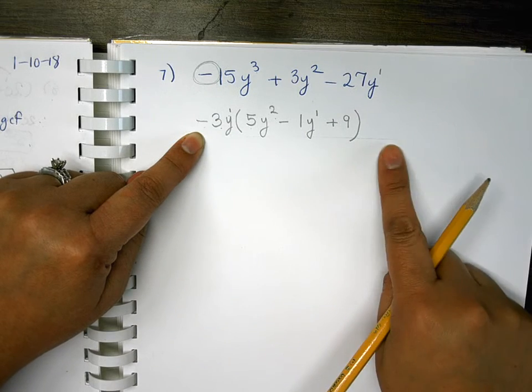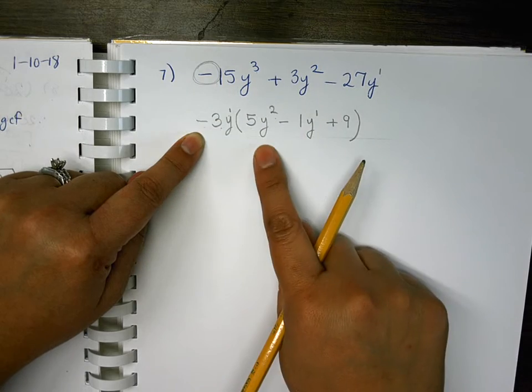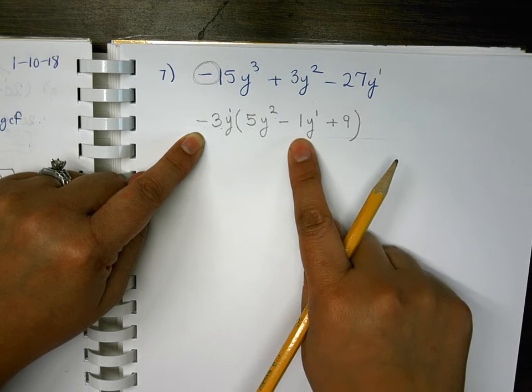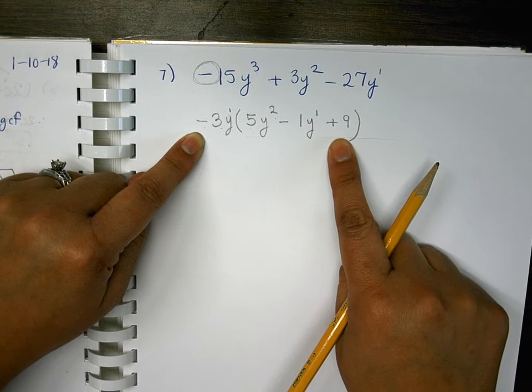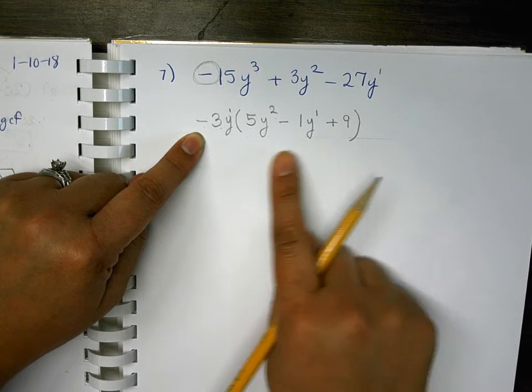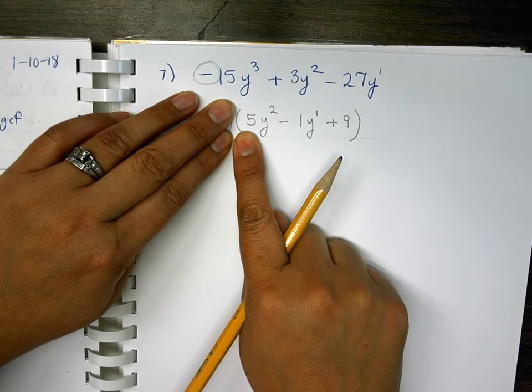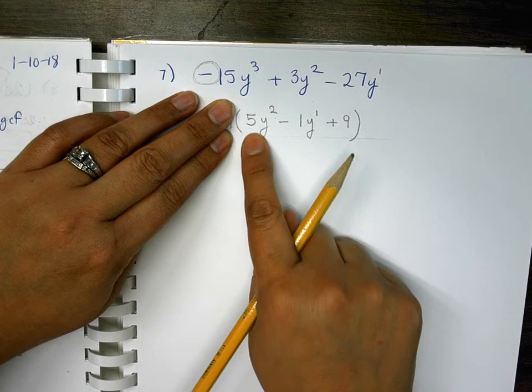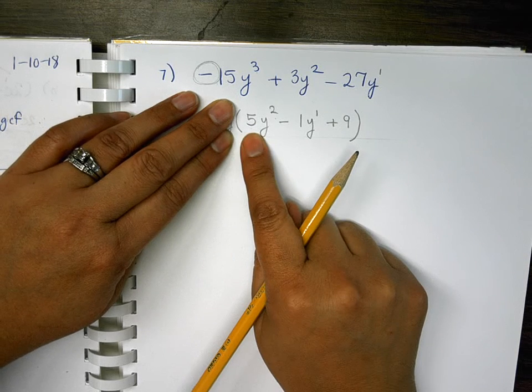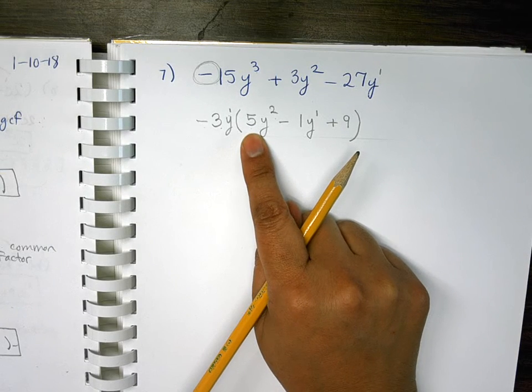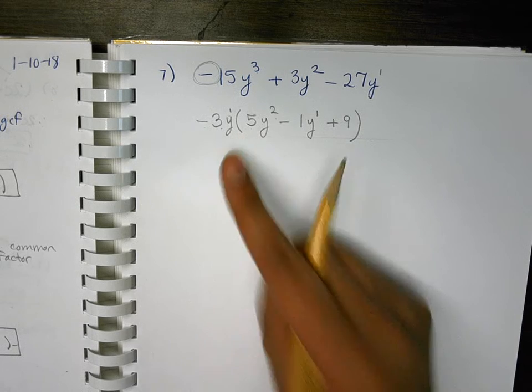The leading guy became positive, the second term became negative, and the last term became positive. Because when we factor, we like this guy in here to have a leading coefficient that's positive. If there's anything further to factor, when you continue to factor, you want the leading guy to be positive.